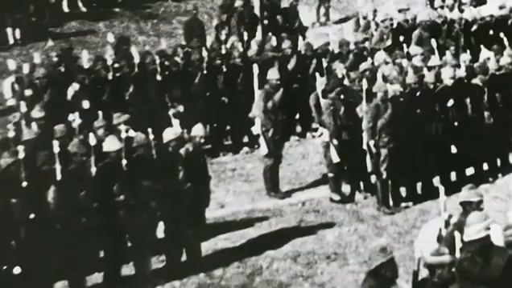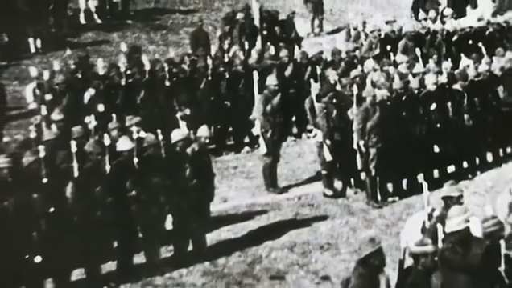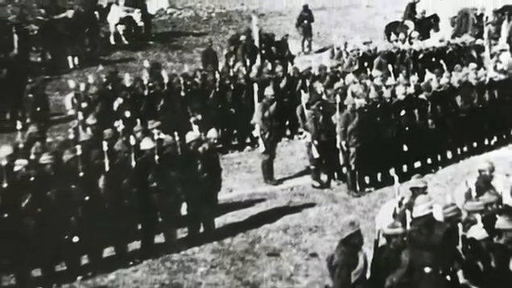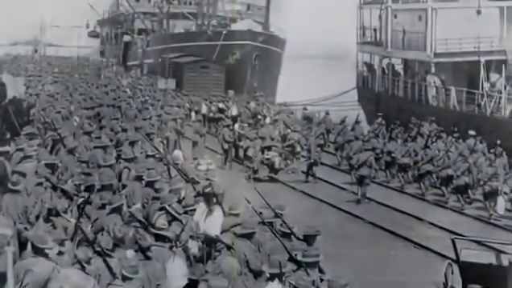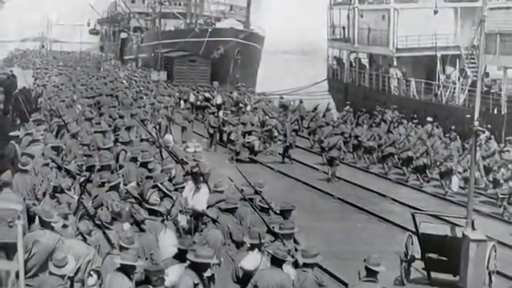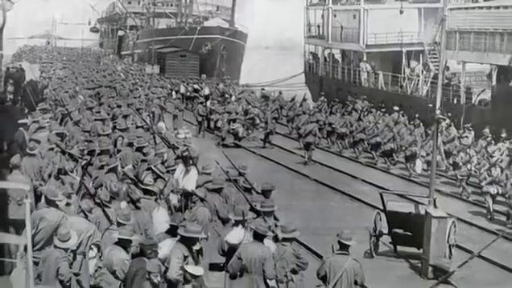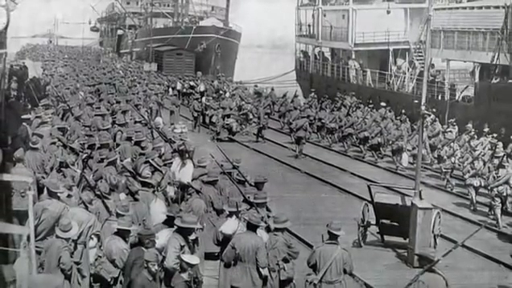The grand plan to capture the vital British waterway has collapsed. The Turks have no option but to withdraw, back across 120 miles of desert, with nothing to show for their efforts except for about 2,000 casualties. In the following months, the British send so many troops to defend the Suez Canal that the Turks dare not attack it again.